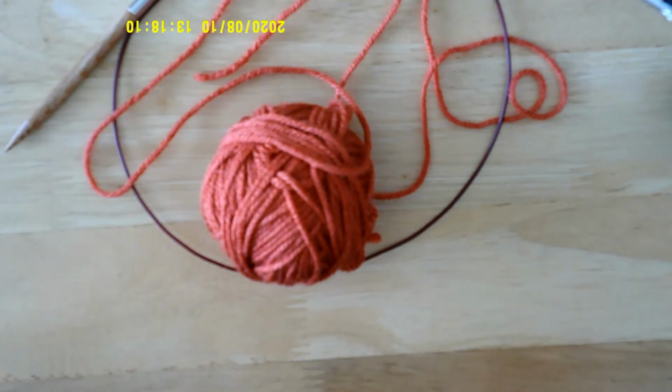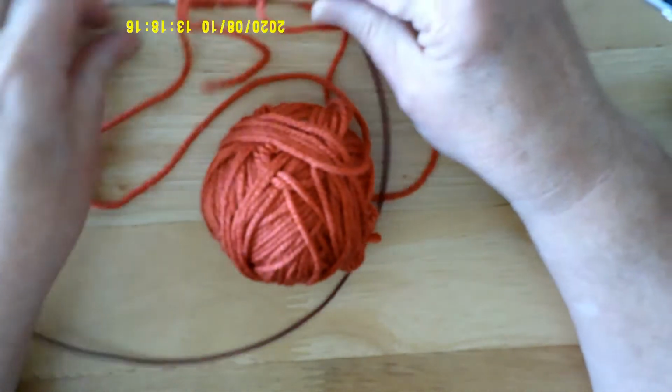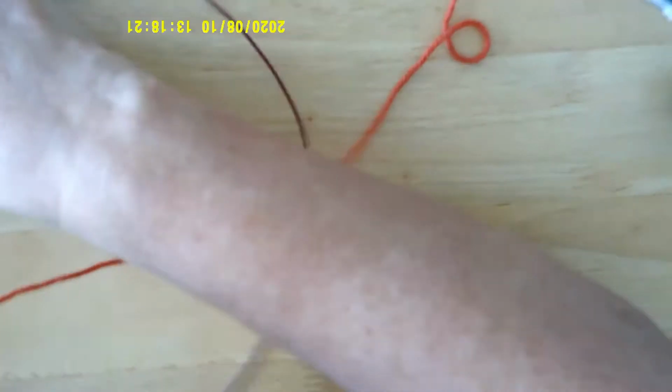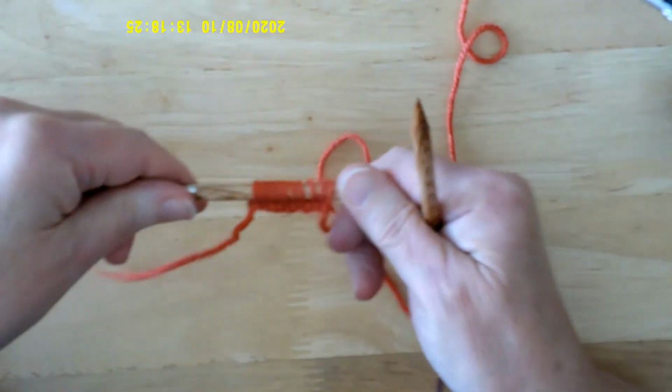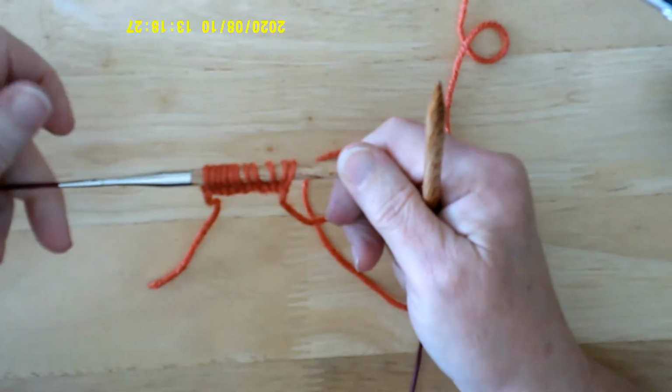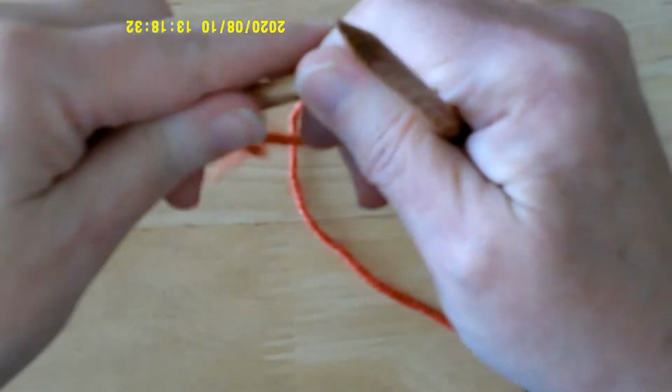Hi, so today we're going to work on make one stitches. I have my yarn and I have my big needles. We're just practicing, so this is one of those things that you can just practice, rip it out, practice, rip it out. I've actually just cast on 10 stitches so that we can just get into doing a make one.